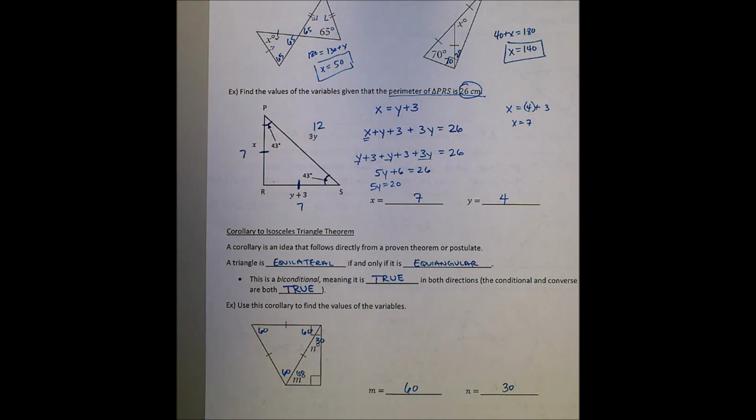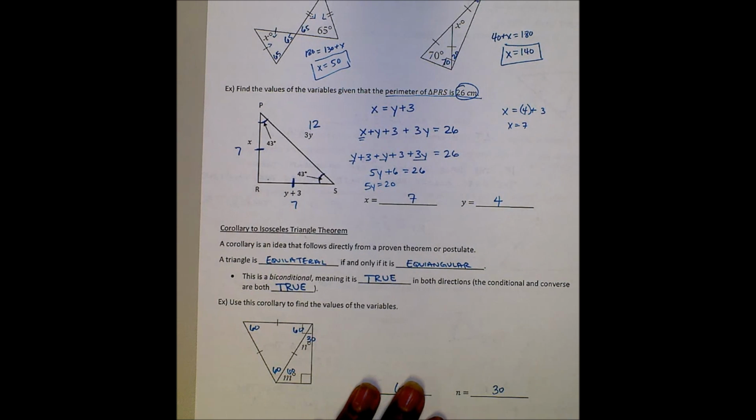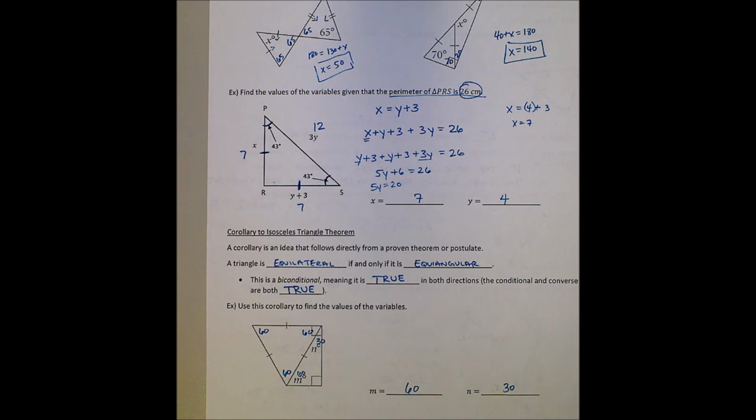All right. So there's the isosceles triangle theorem. Using that in proofs, being able to solve problems algebraically using that information as well. All right. See ya.